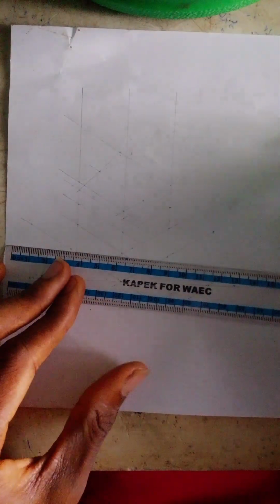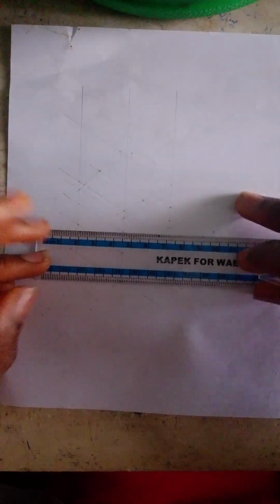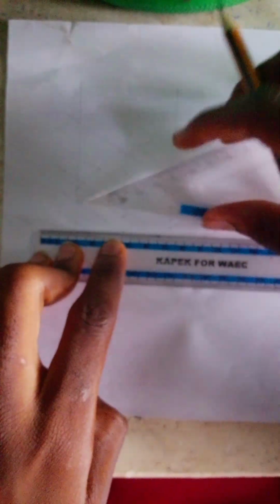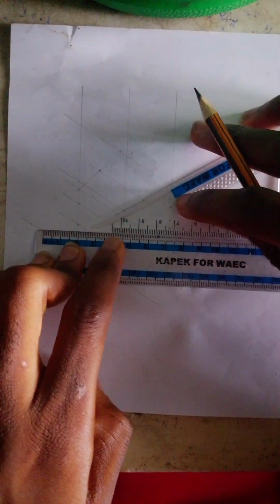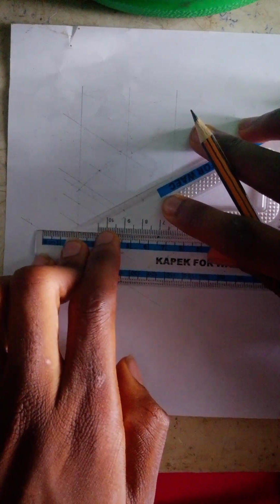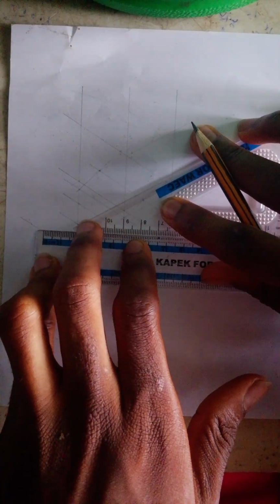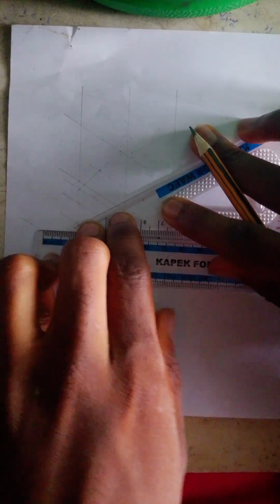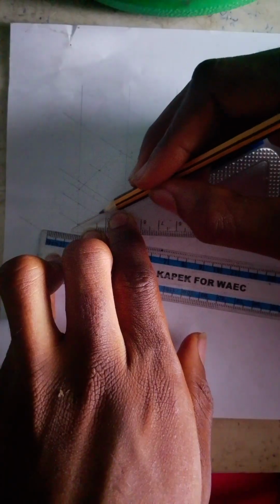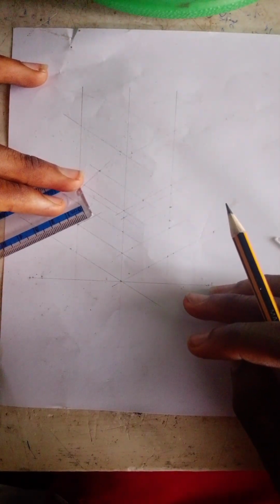We measure 6 centimeters there, and then we will now use our 30 degrees here. You can measure 6 here too.